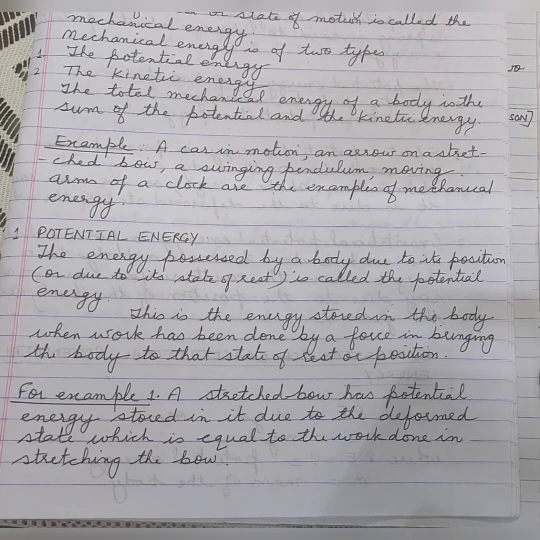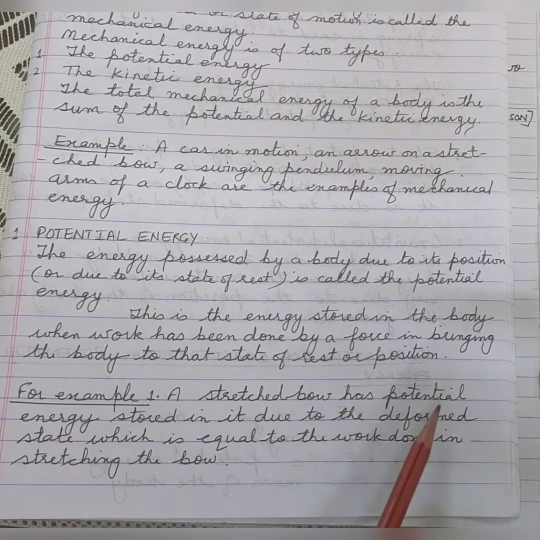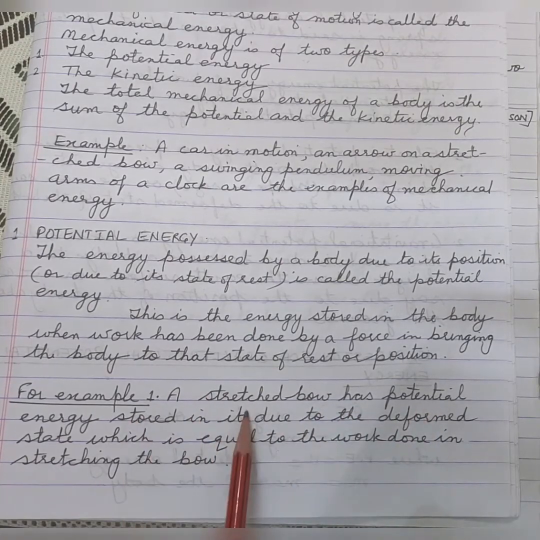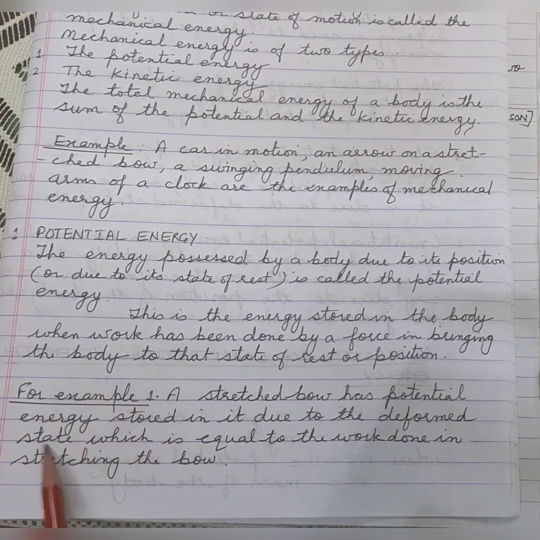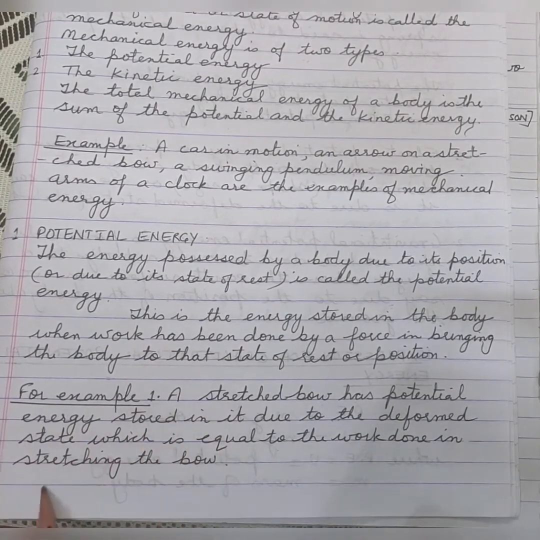And this is the energy stored in the body when work has been done by a force in bringing the body to the state of rest or position. A very common example is a stretched bow, which has potential energy stored in it due to the deformed state, which is equal to the work done in stretching the bow.